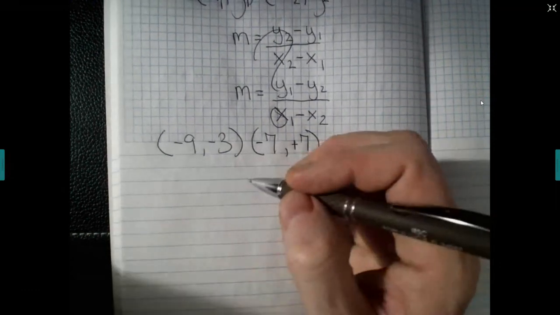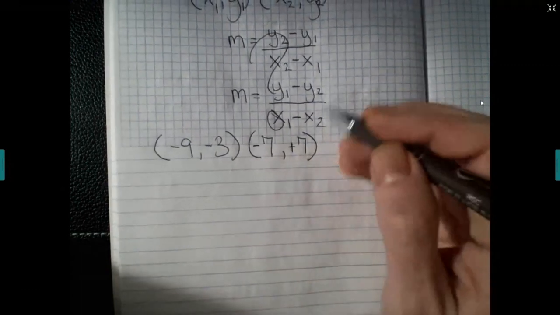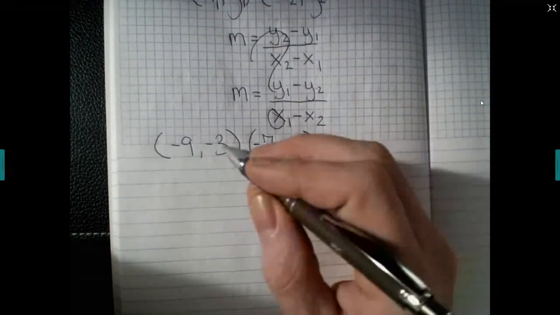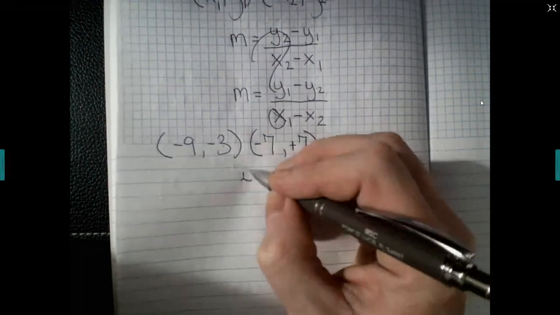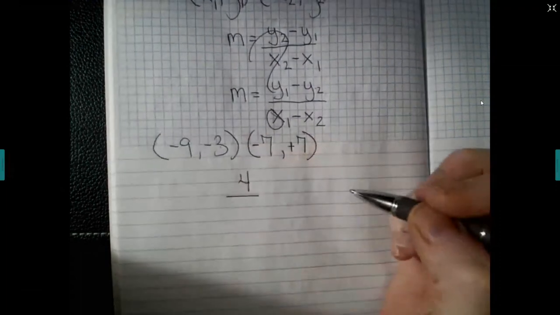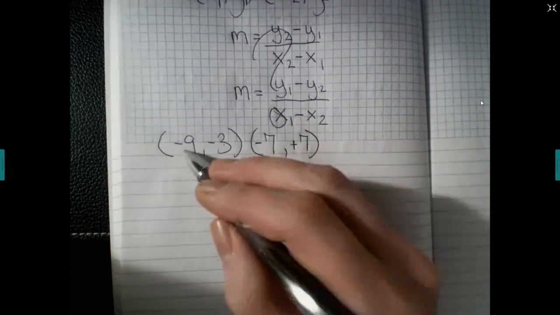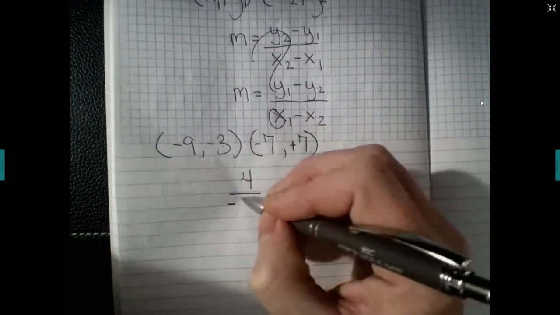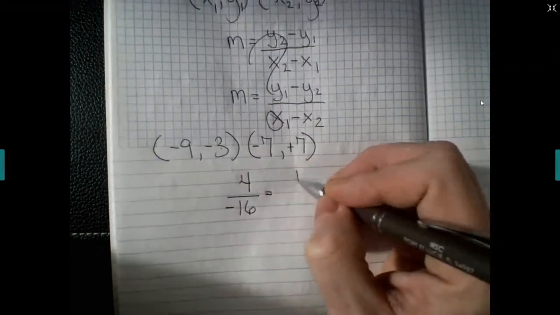Now, add your y's together because it's always y and then x. Y and then x. So add your y's together. So what is -3 added to 7? And then add your x's together. -9 added to -7 is -16. And then reduce your fraction.